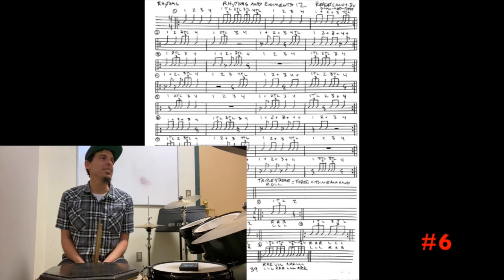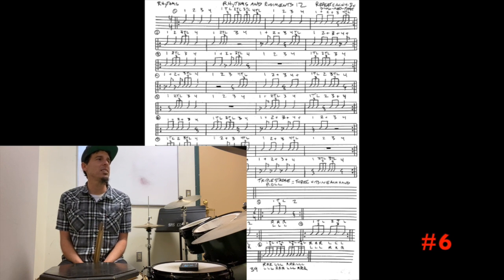Okay, let's take it to number 6. For number 6, we're going to start off with eighth notes on beats 1 and 2, a quarter note on beat 3 with a quarter note rest on beat 4. Bar 2 is going to have eighth note triplets for the first 2 beats, beats 1 and 2. Beat 3 is a quarter note rest. We won't play anything. Beat 4 is a quarter note.